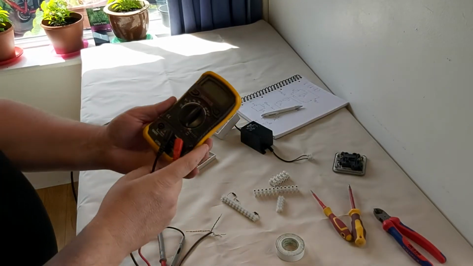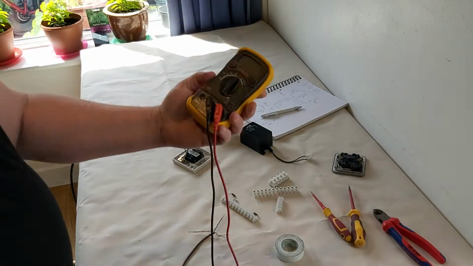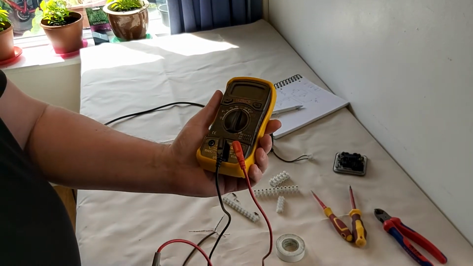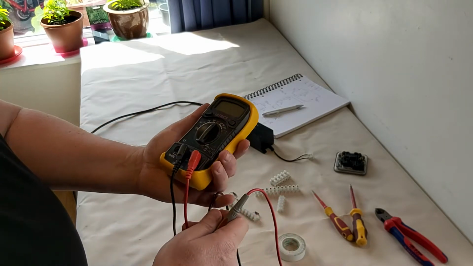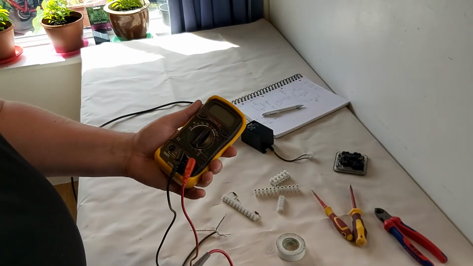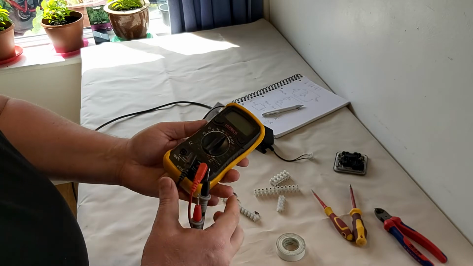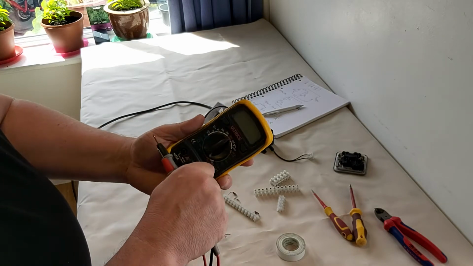Hi, let's talk about the multimeter. The multimeter is the most used tool by CCTV or intruder alarm engineers, and obviously you will have to use it every day.